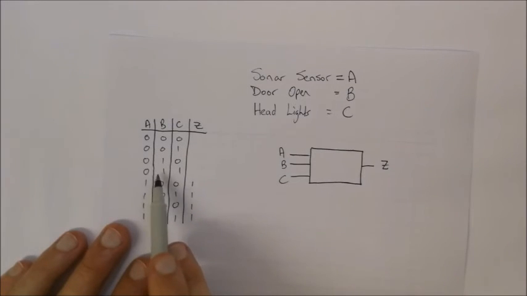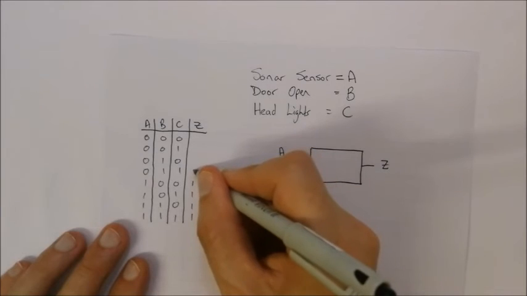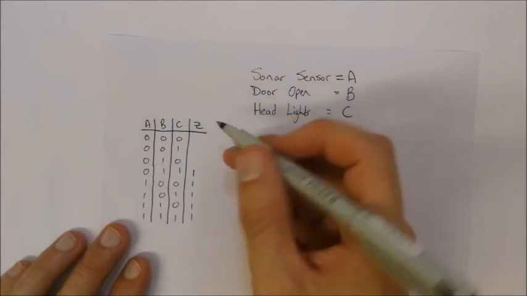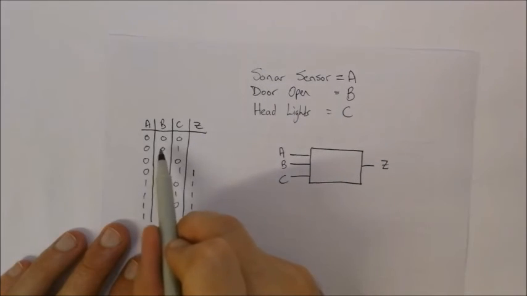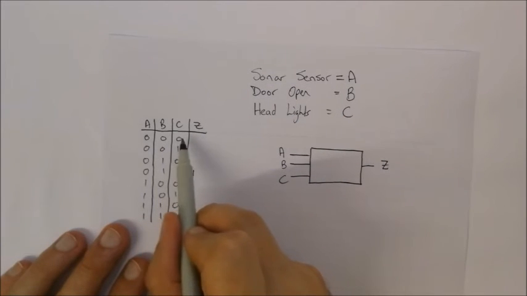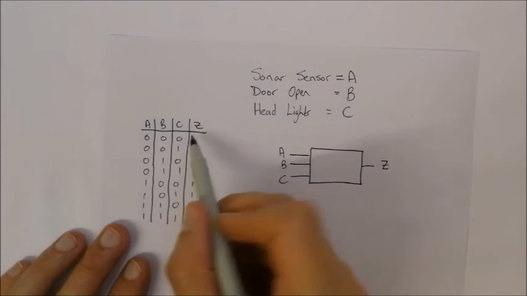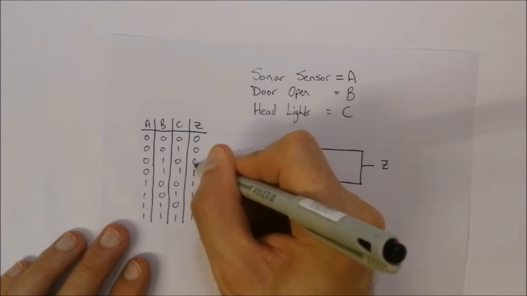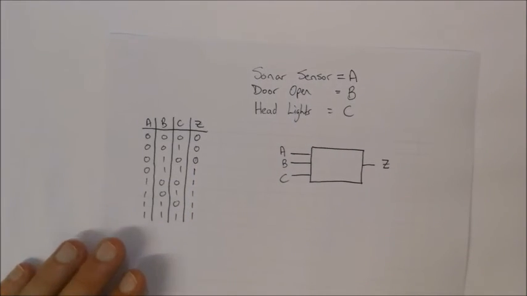But we also want it to happen in the situation where A is not activated, so the sonar sensor is not detecting any obstacles, but the door opens while the headlights are on. So we're going to make that 1 as well. And all the other scenarios will be equal to 0. If the doors do not open and the headlights are not on, we don't need the buzzer to go off, so these scenarios will all be 0.